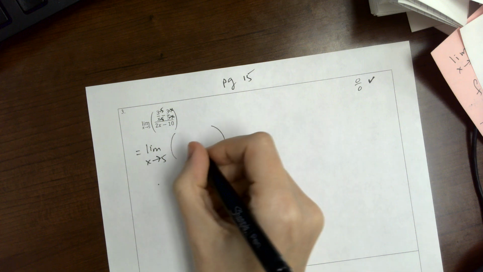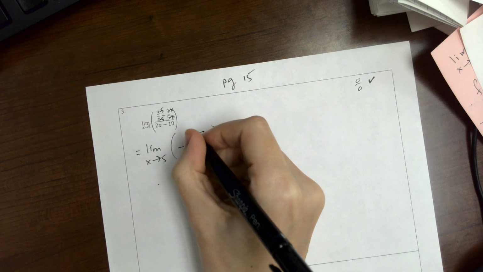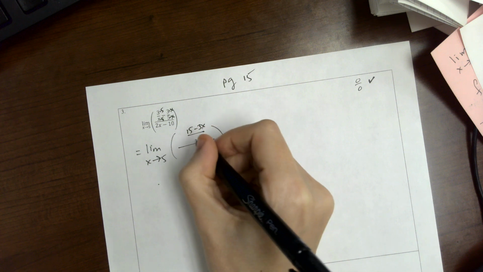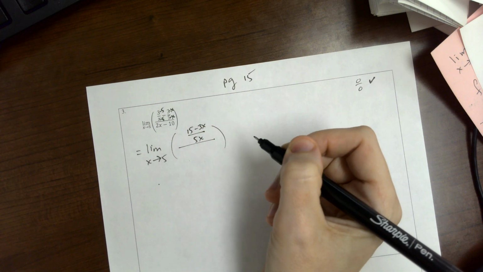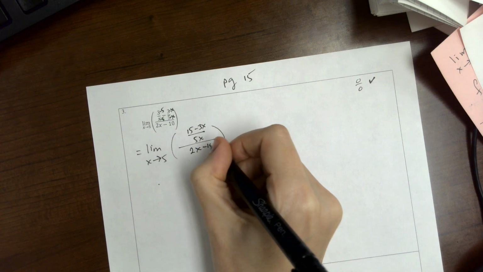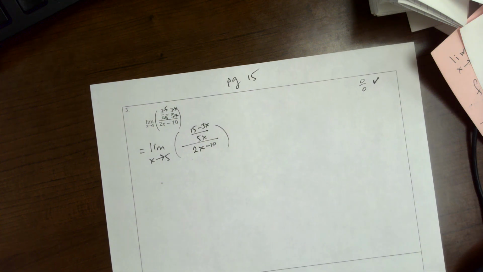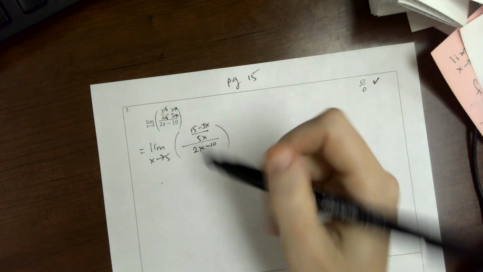All right, so in the top, 15 minus 3x over 5x. And then this is 2x minus 10. All right, and I'm going to do keep, change, flip. And I want things to cancel.